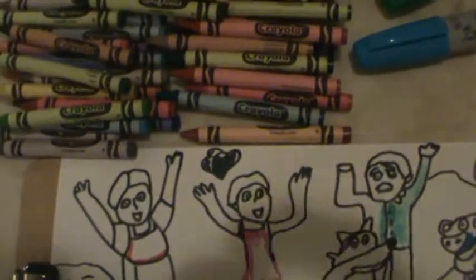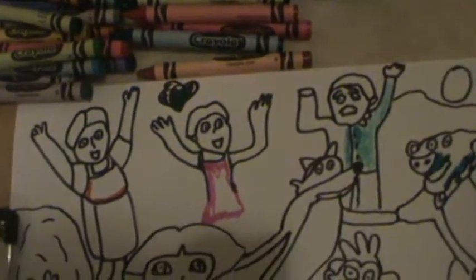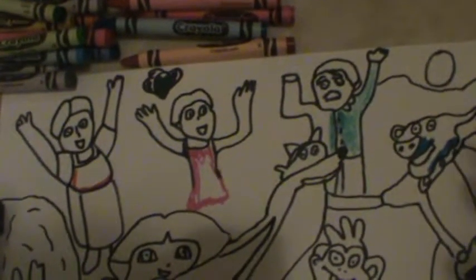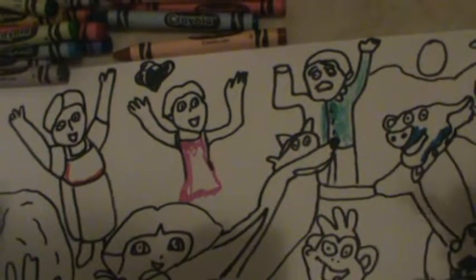I went ahead and added the details right here for the Dora the Explorer characters. You got a variety of crayons right here, but of course I'm going to work with this metallic color.